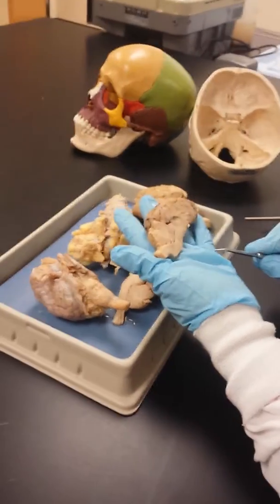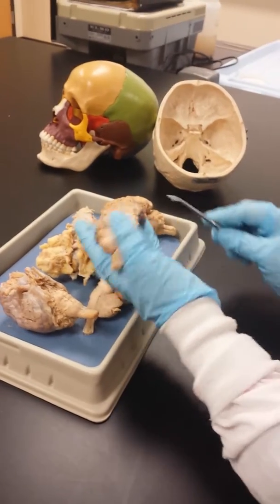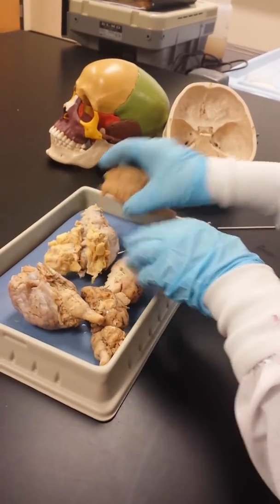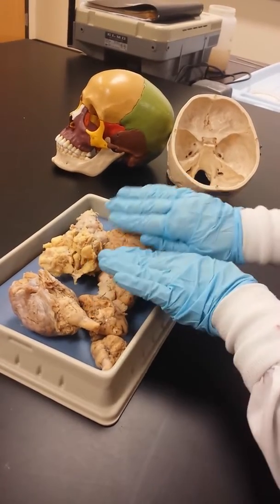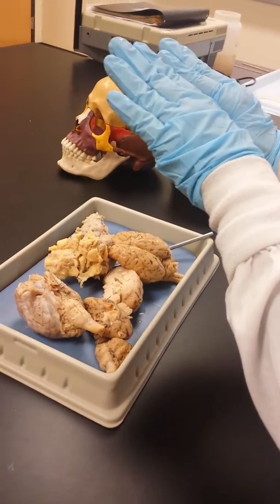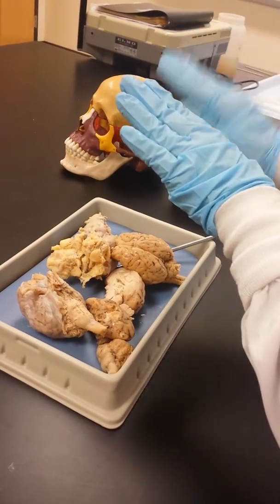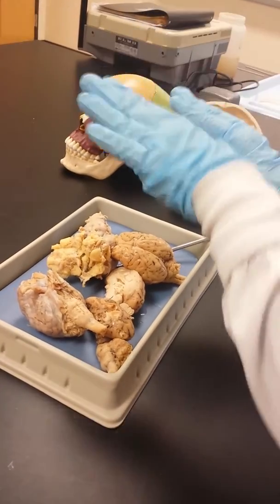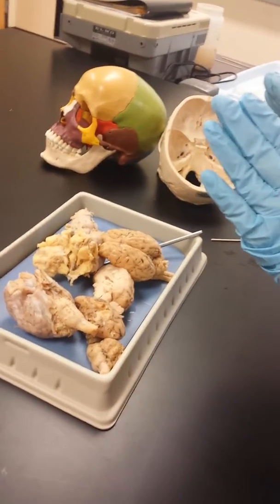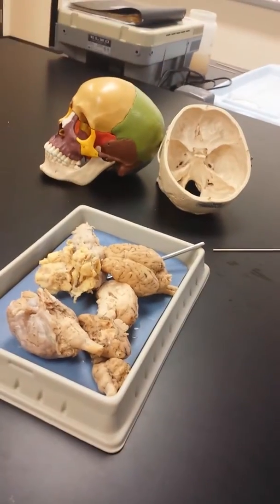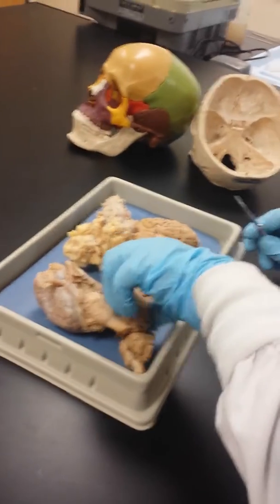Now we have 4 ventricles in the brain that carry fluid. We have 2 lateral ventricles that are going to sit right here on either side of the cerebral hemisphere, and they're called lateral ventricles. So we have a right lateral ventricle and we have a left lateral ventricle. Then they drain into the 3rd ventricle, and then it drains into the 4th ventricle.